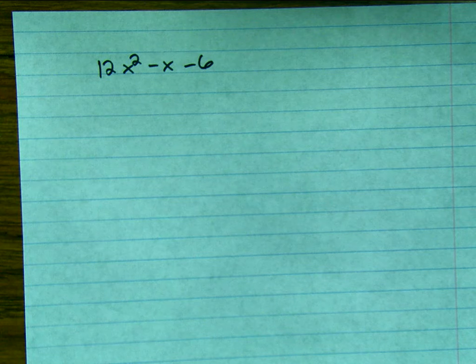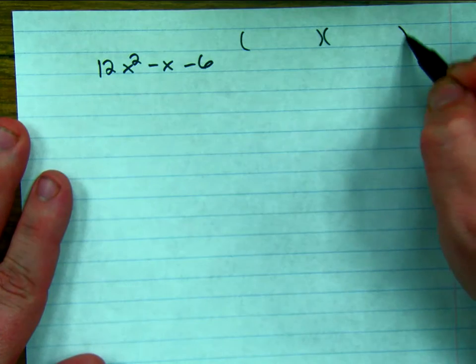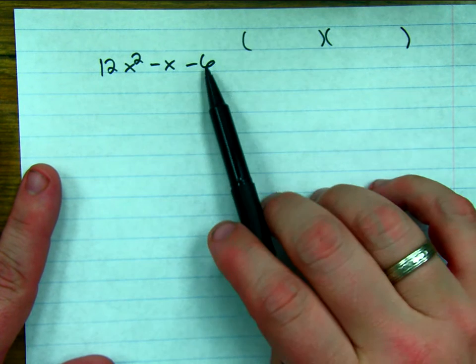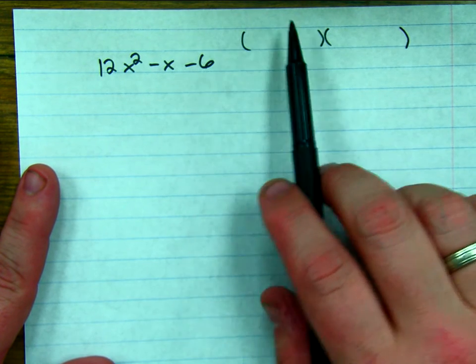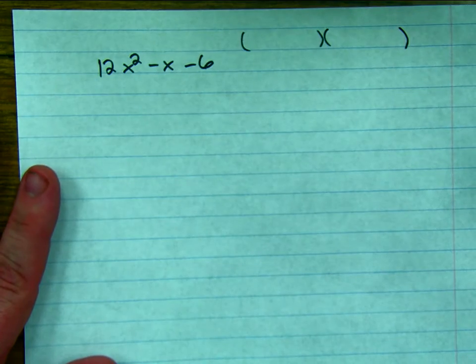But that brings us to our second example. Again, there's two ways to solve this problem. You can either set up some parentheses, figure out what factorization of 12 combined with what factorization of negative 6 is going to lead to there only being 1 in the middle.